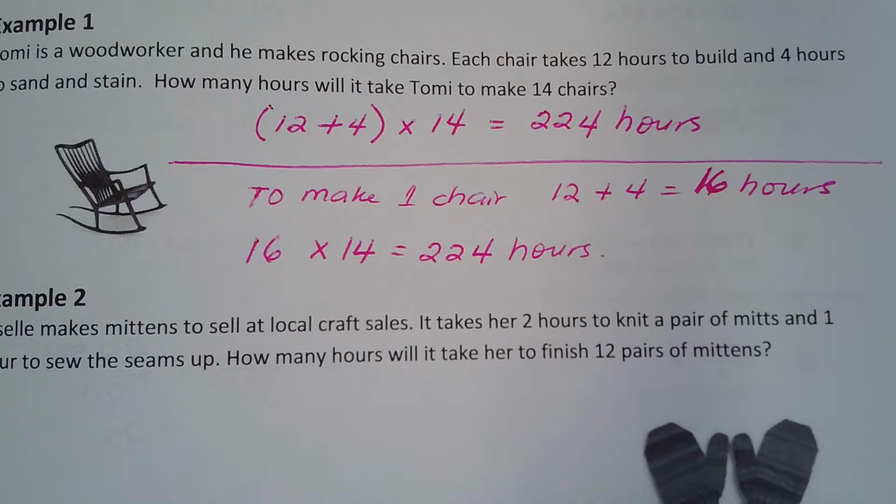Because you go 224 divided by 14 makes 16. So that's 16 hours. Then you divide 224 by your 16 hours and still get your 14 chairs. Because you can go forward and backwards.